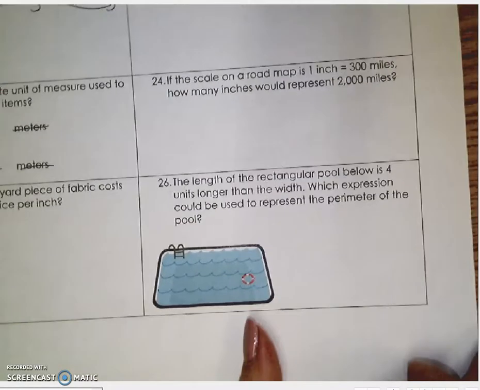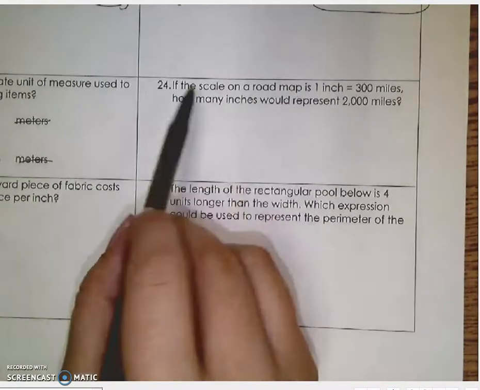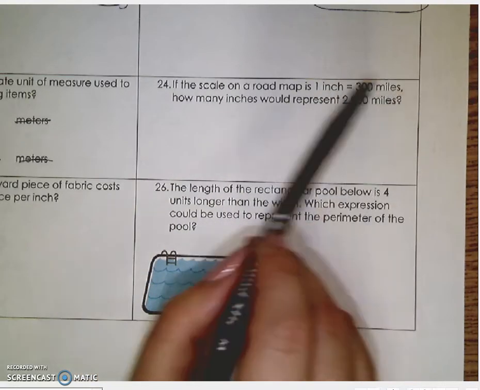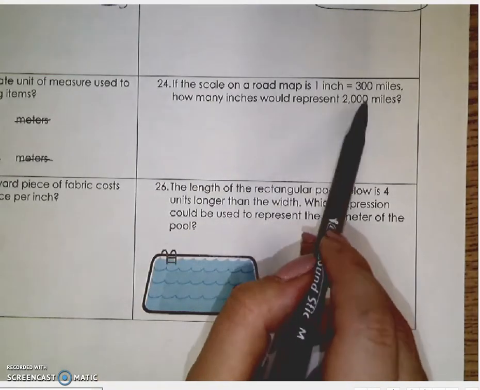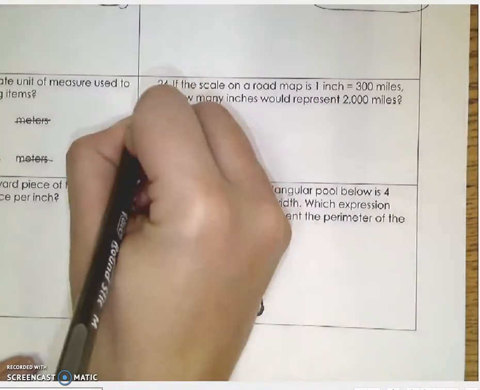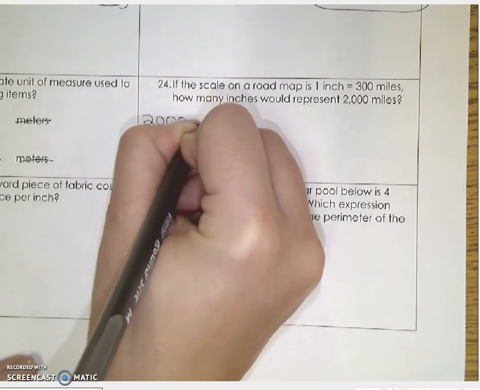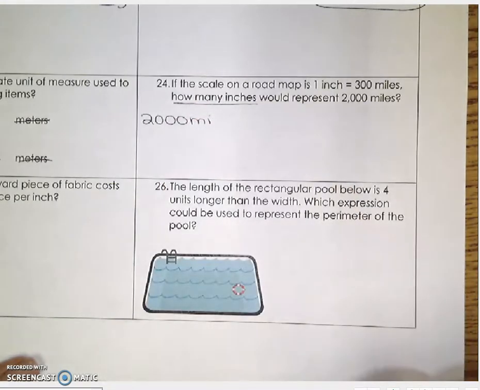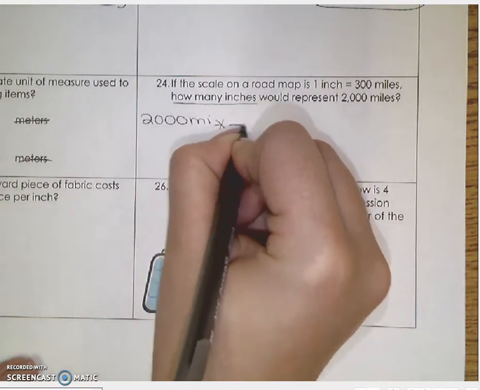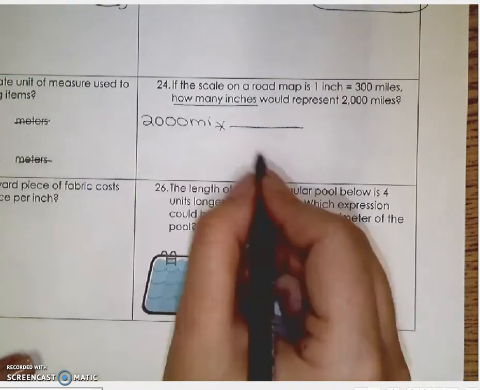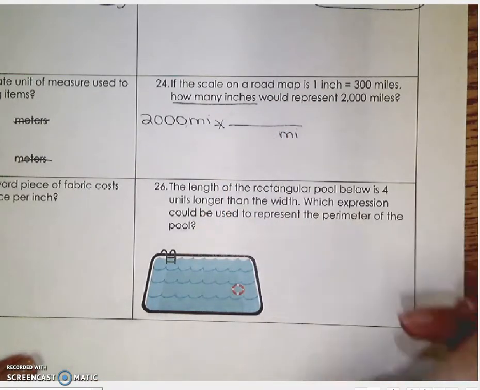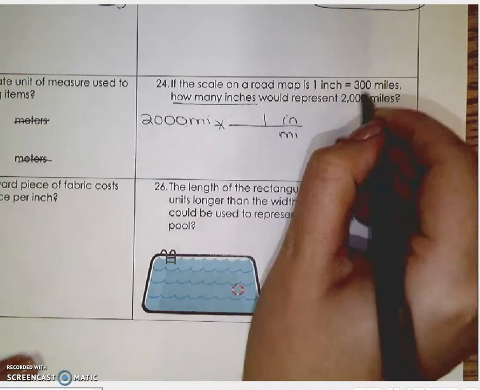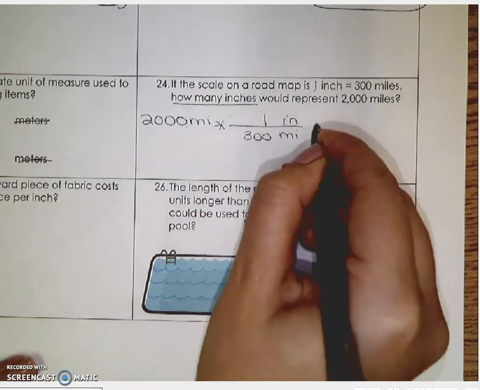Alright, number 24 is another unit question. It says the scale on a road map is 1 inch equals 300 miles. How many inches would represent 2,000 miles? So I start with 2,000 miles and I'm going to convert that to inches. It's asking me how many inches. So 2,000 miles times a fraction line. What goes up must come down, so miles is going to go on the bottom, inches on the top. They tell me to put 1 inch, 300 miles.